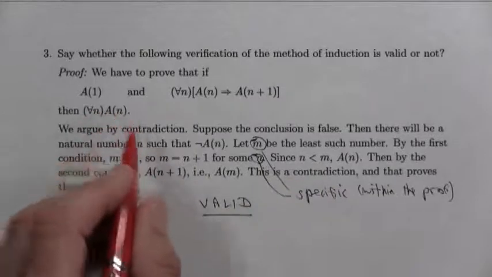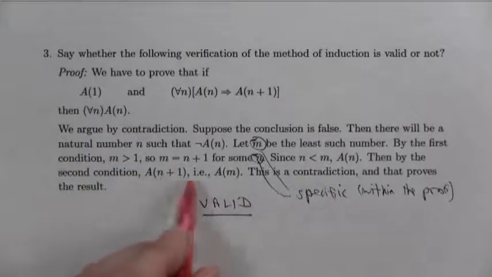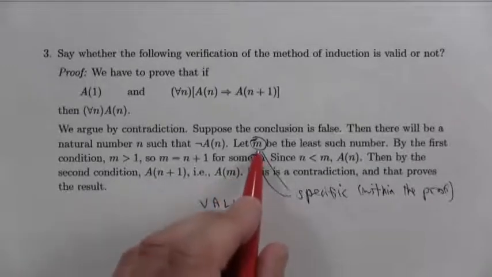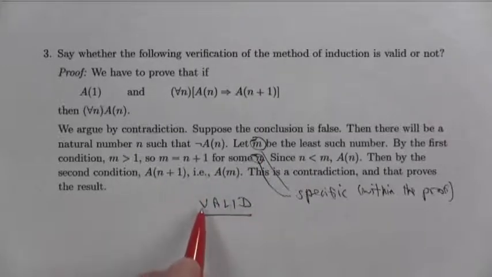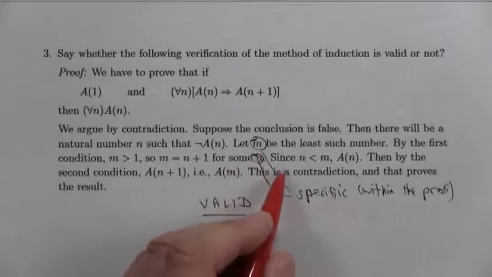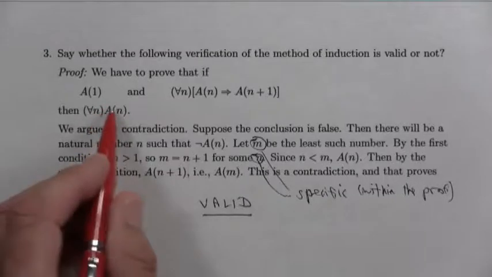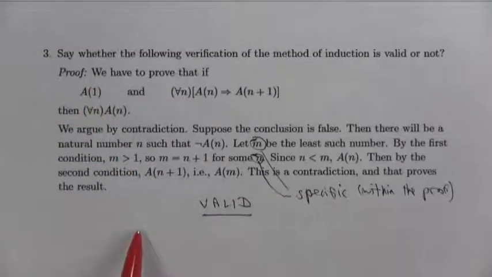Up here, it's just a general n. So everything here is specific. Now, in fact, there never was such an m, and hence there never was such an n, because the conclusion as a result is valid. But within the context of this argument, these are specific. Here, this is a variable, it's quantified. In any case, this is true.